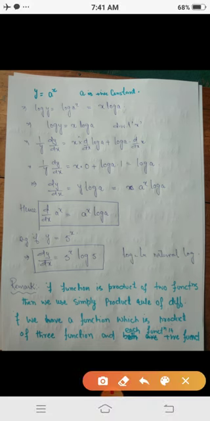Now if we consider y equals a raised to power x, where a is a positive constant, we can use this logarithmic differentiation here, which implies that taking logs and using this, log of a raised to power x is x log a, which implies that log y equals x log a. Now when we differentiate it, it is simply 1 upon y, because the differentiation of log y is 1 upon y, and then again we differentiate y, which is dy upon dx.